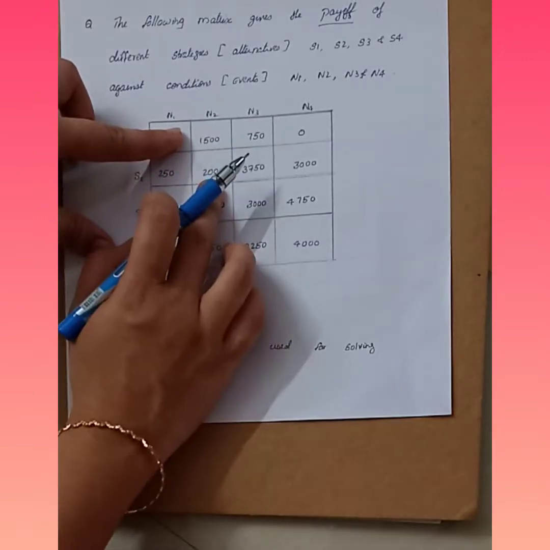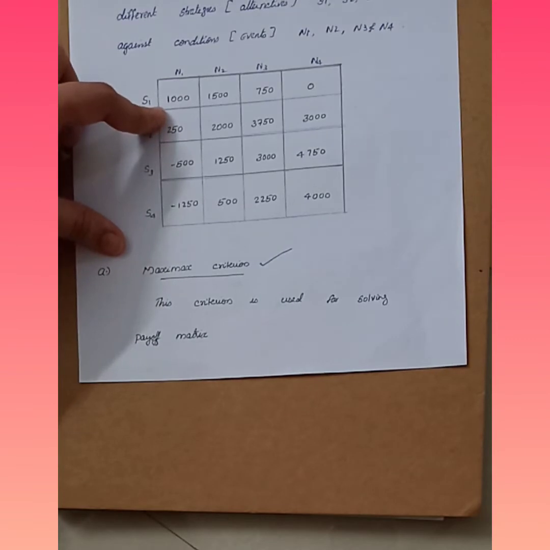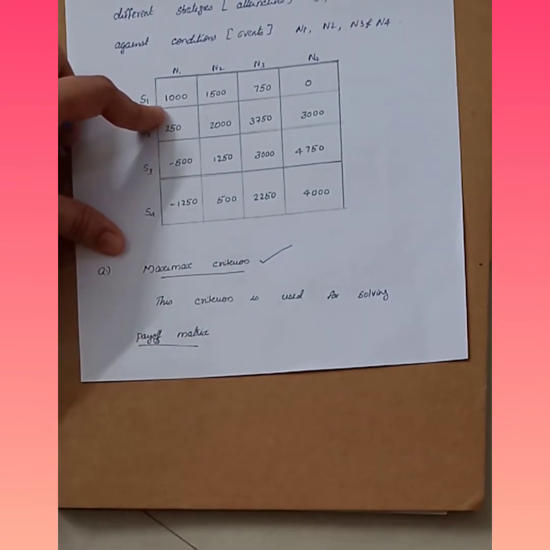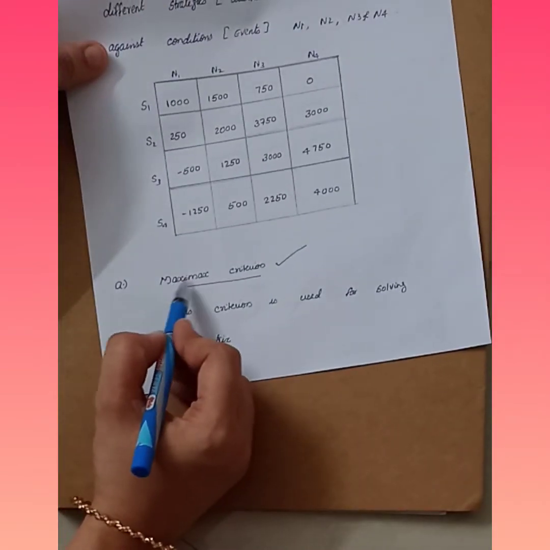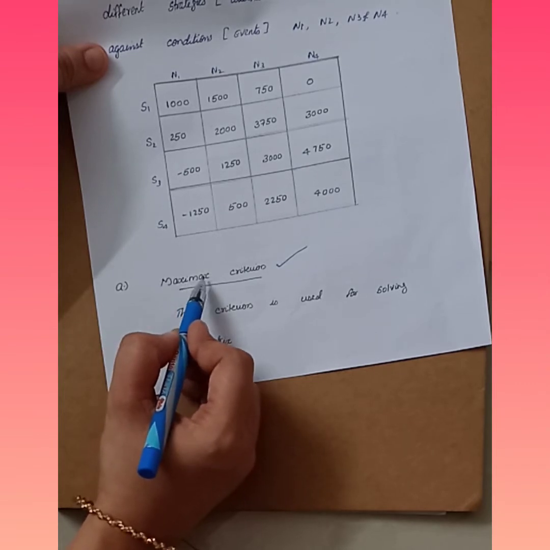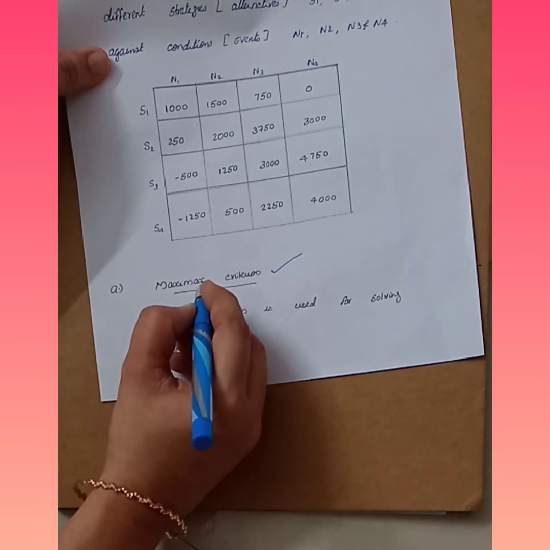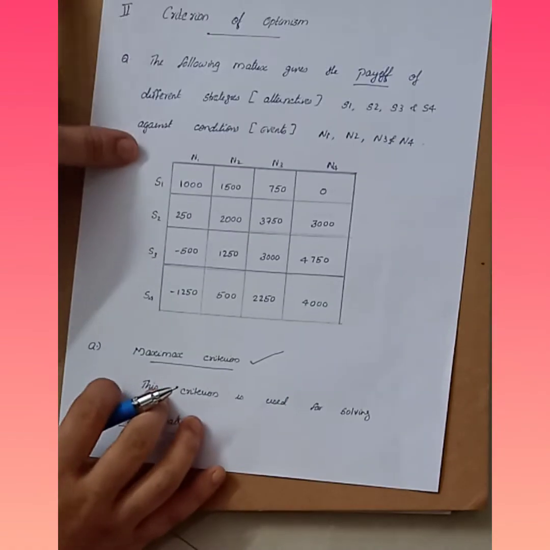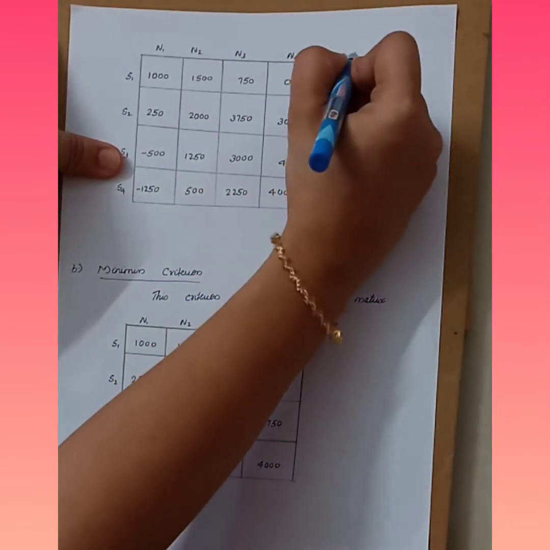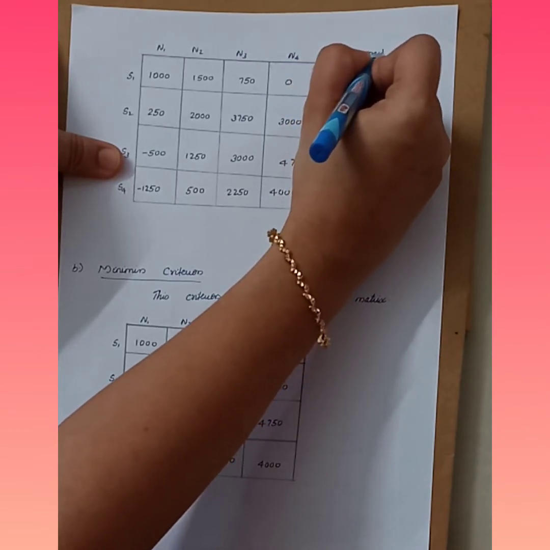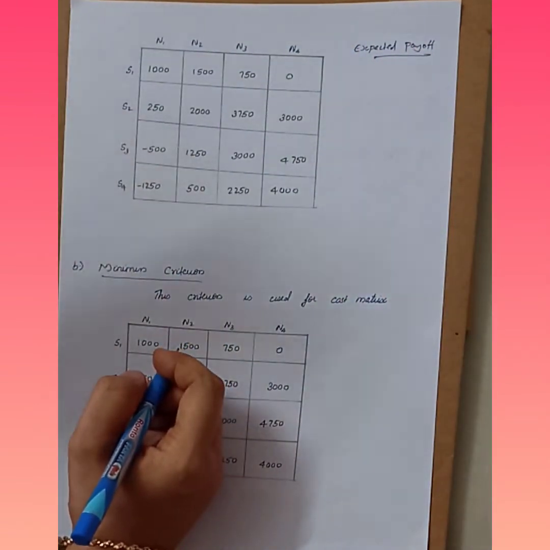Now in this problem, it is given that it is a payoff matrix, so we will be taking the first criterion, that is the Maximax criterion. This criterion is used for solving payoff matrices. Now let's solve this. Divide the word Maximax into 2 parts: first maximum and again maximum. If you remember it that way, it is very easy to solve the problem. Now consider this problem. Here we are going to write the expected payoff in the Maximax criterion.